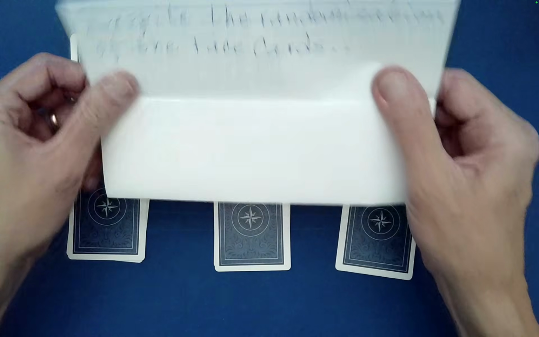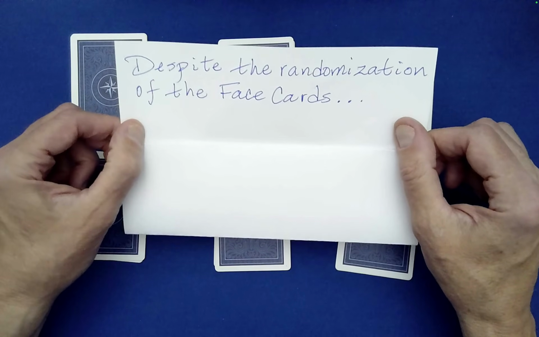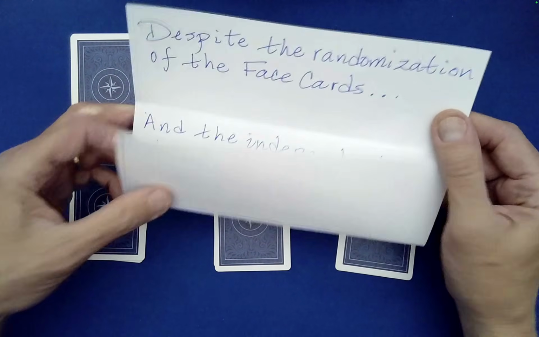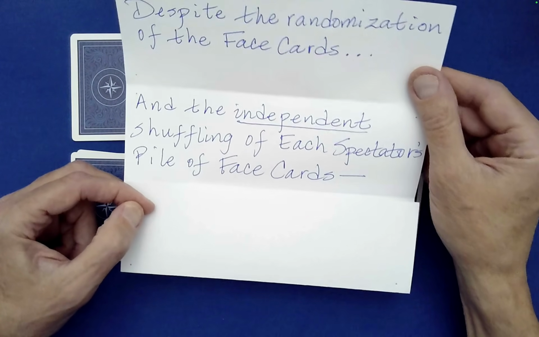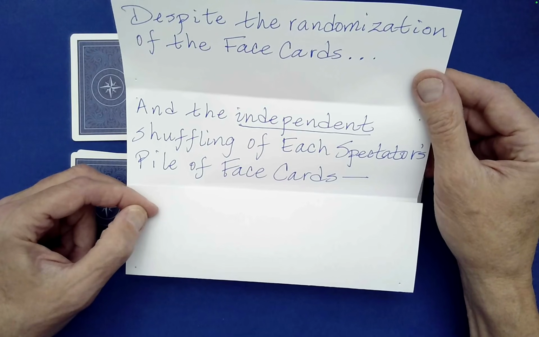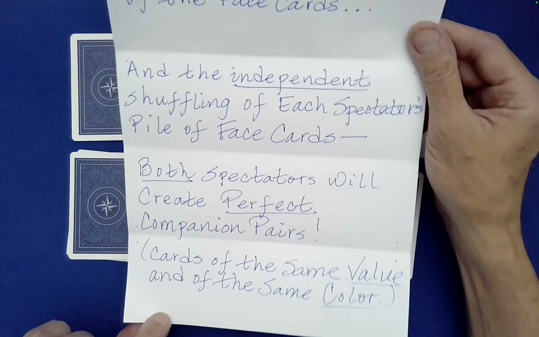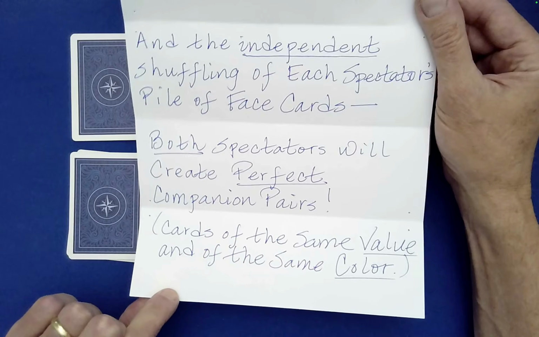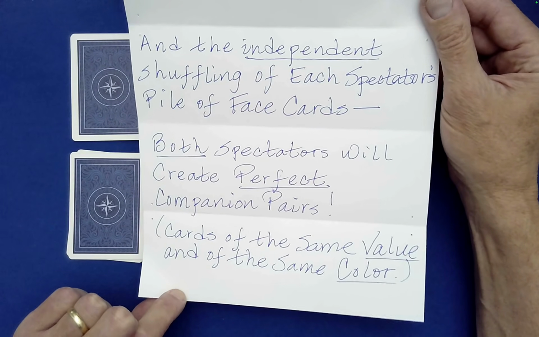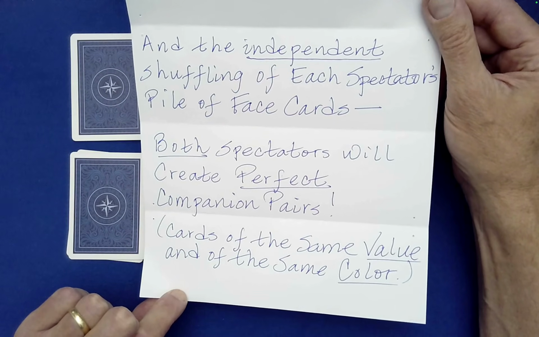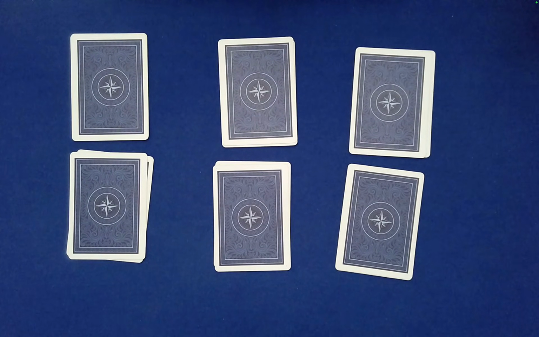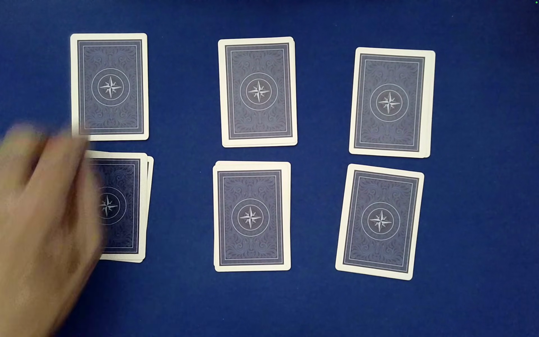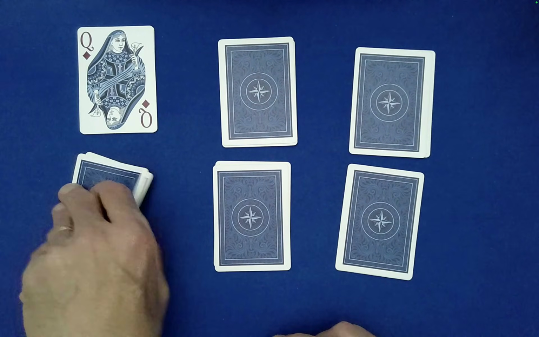Okay, so what's the prediction? Oh, okay, is this a prediction? Despite the randomization of the face cards, okay, well that's true, and the independent shuffling of each spectator's pile of face cards, and that is true, both spectators will create perfect companion pairs. What does that mean? Companion pair. Oh, wait, it's down here. Cards of the same value and of the same color. What do you think the chances of that happening after all of the random choices that were made by these two spectators throughout this performance?